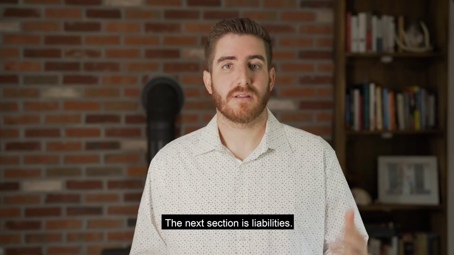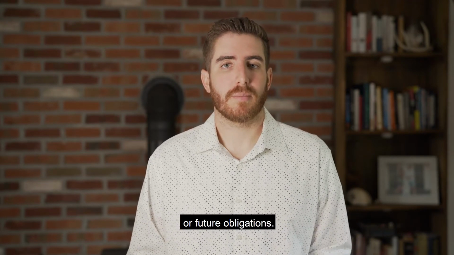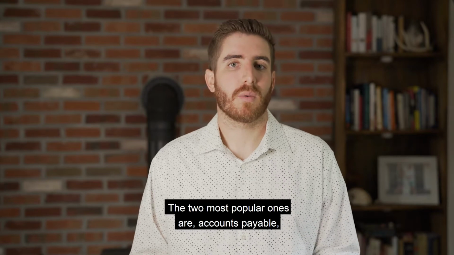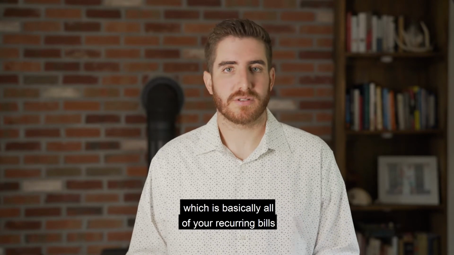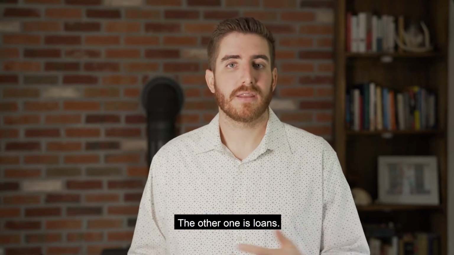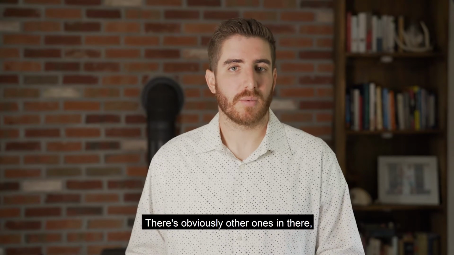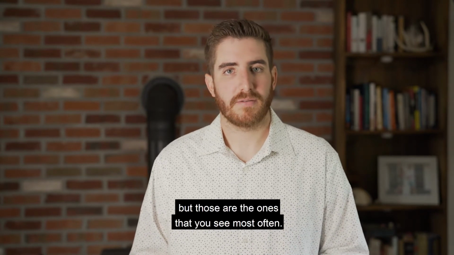The next section is liabilities. These are debts that you owe to others or future obligations. The 2 most popular ones are accounts payable, which is basically all of your recurring bills and money that you owe people. And the other one is loans. So those are the 2 that are most popular. There's obviously other ones in there, but those are the ones that you see most often.